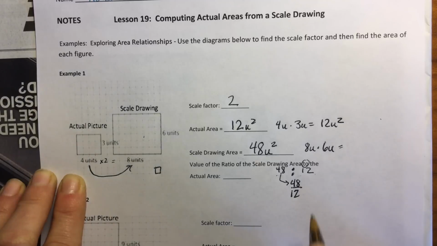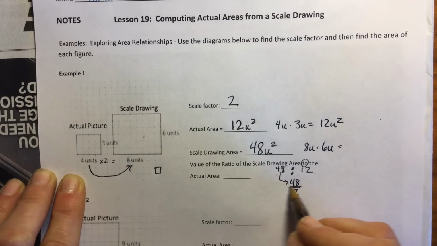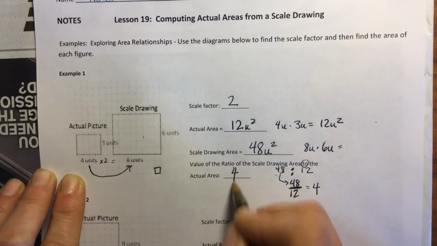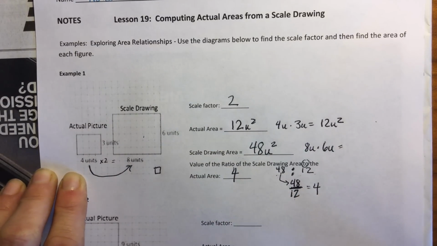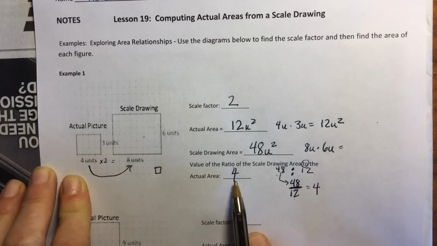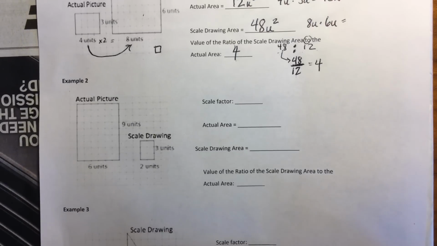And that can be reduced. We can just divide 48 by 12, because that's what this fraction bar means. It goes in perfectly. So the ratio of the scale drawing area to the actual area is 4. Alrighty, so now let's move on to the next one.